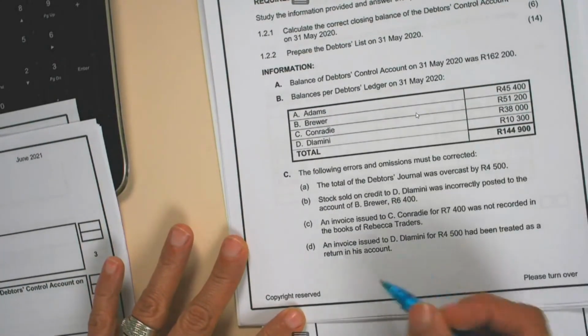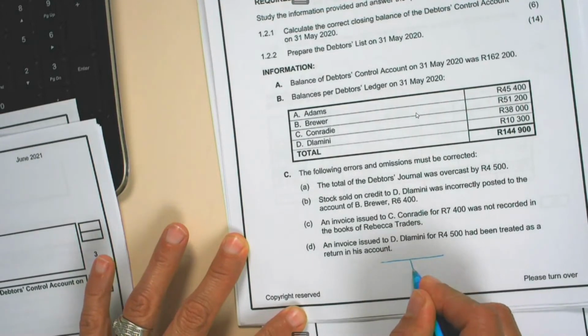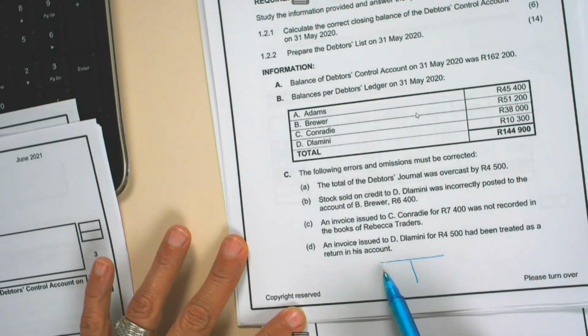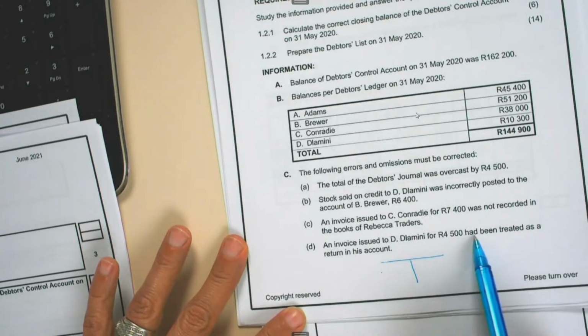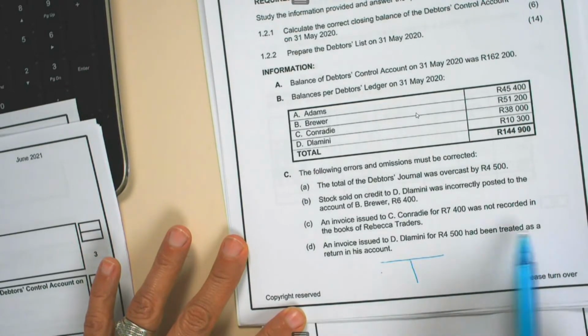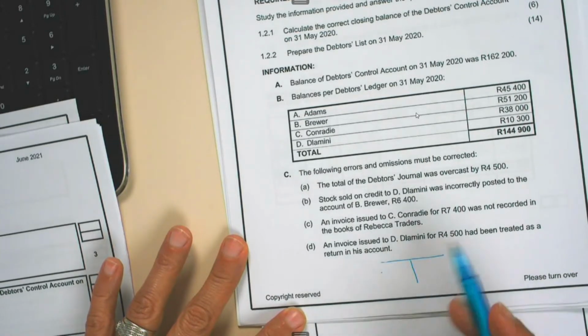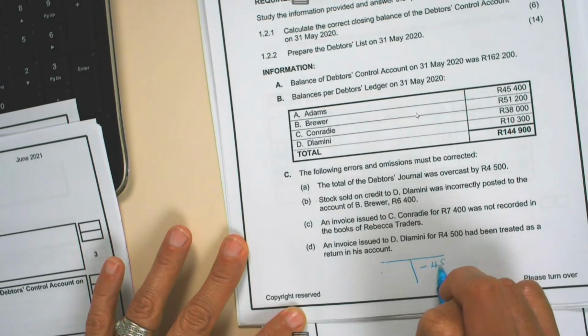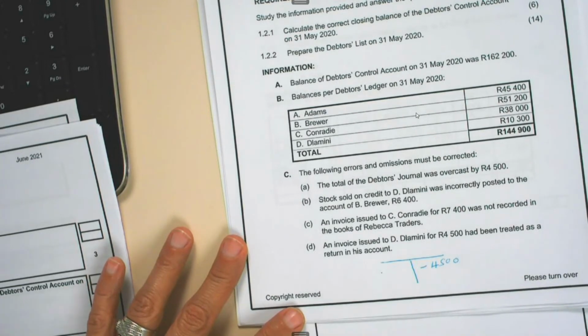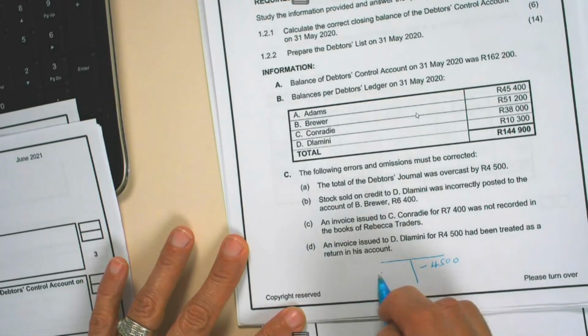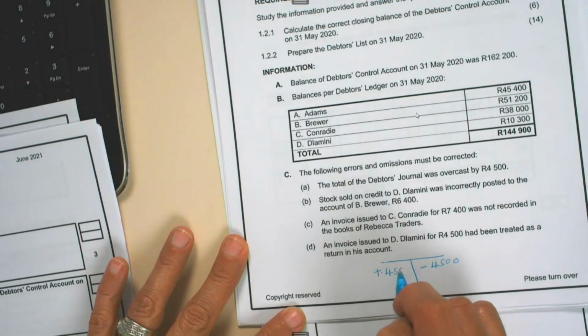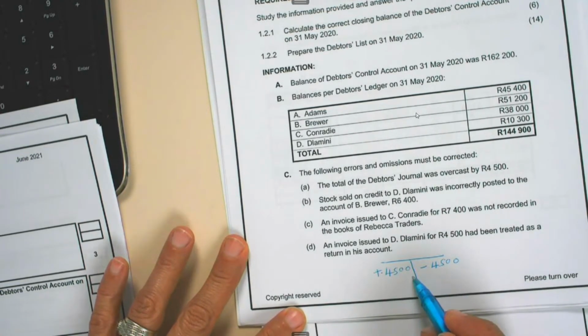Let's write here. This is your control account. An invoice supposed to be 4,500 plus here. But what happened instead? It had been treated as a return in his account, which means a minus 4,500 was recorded on his account. Now we have to rectify that error by putting a 4,500. So plus 4,500 minus 4,500, your balance is now 0.